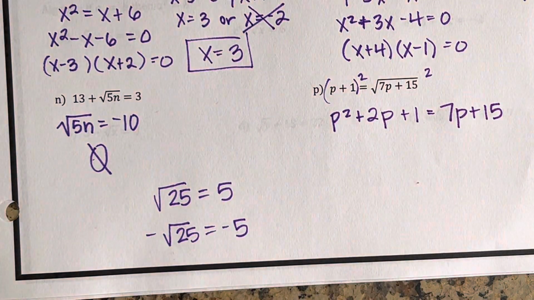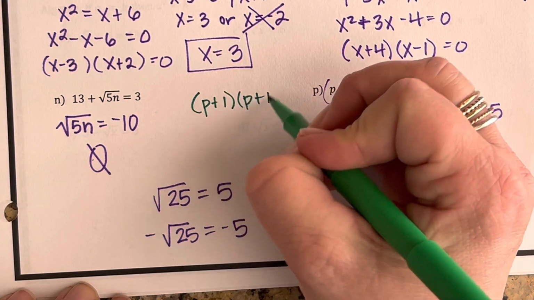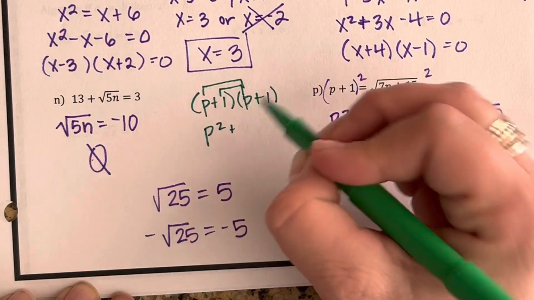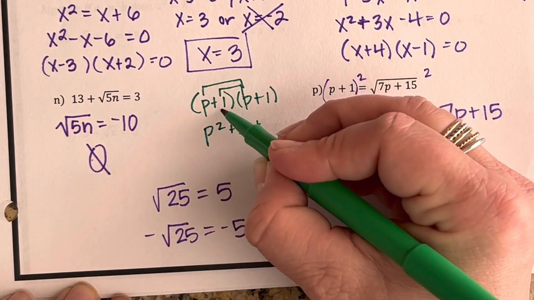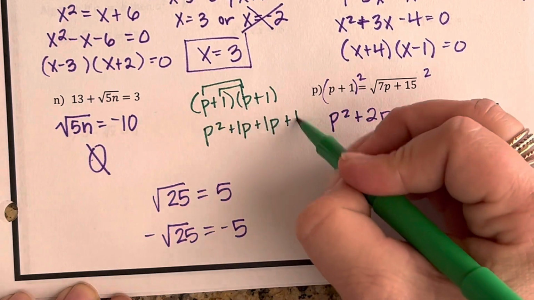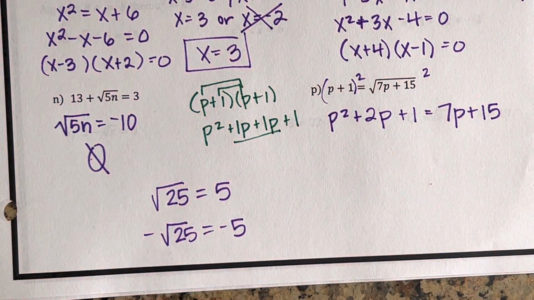Okay, if you have no idea what I just did, sorry, I went kind of fast. I just did p plus 1 times p plus 1. P times p is p squared. 1 times p is 1p. The outsides, p times 1 is 1p, and then 1 times 1 is 1. So p squared plus 2p plus 1. Right? All these things we've been learning don't just go away. We're expected to be able to draw on them for other things.